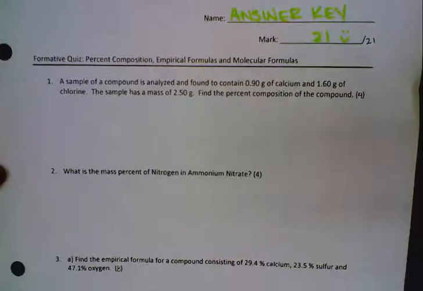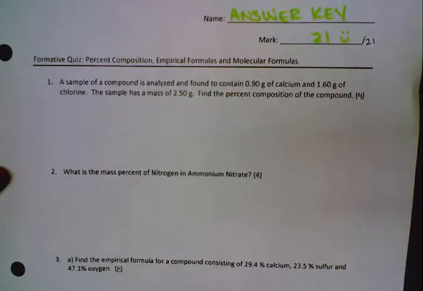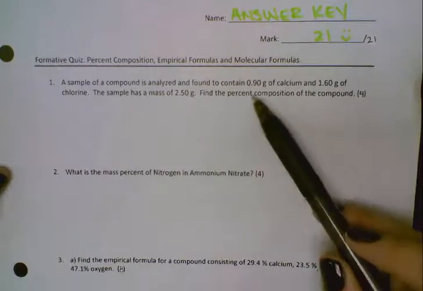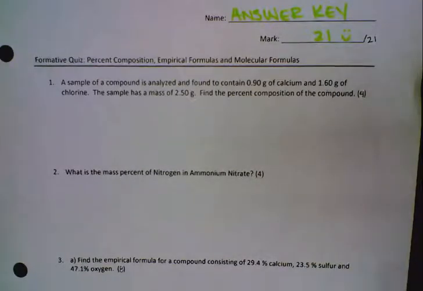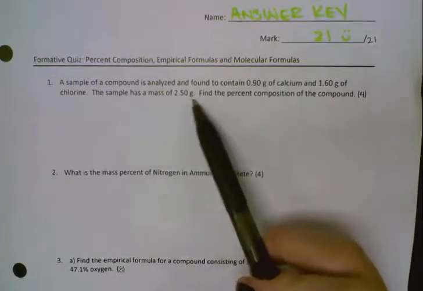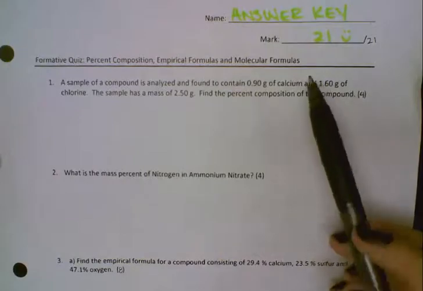Okay, so the first question tells us three masses that really would have had to have been determined by experimental procedure. The only way we can know we have 0.9 grams and 0.16 grams is if we actually measure that on a scale. So that would be considered an experimental procedure. They do give you 2.5 grams for the mass of the sample, but we could have even calculated that, knowing that half of it is 0.9 and the other half is 0.16.